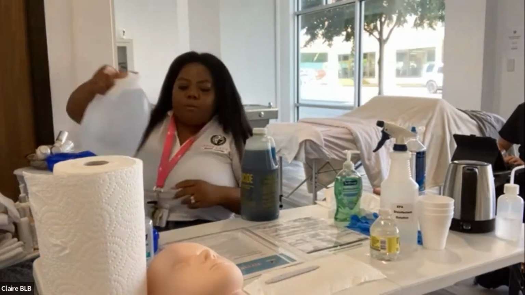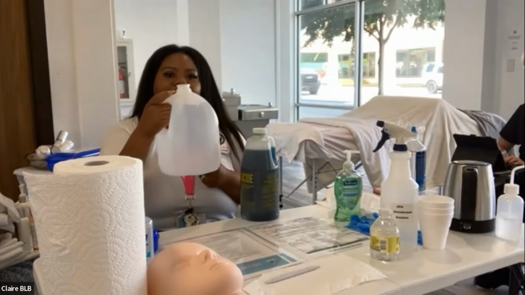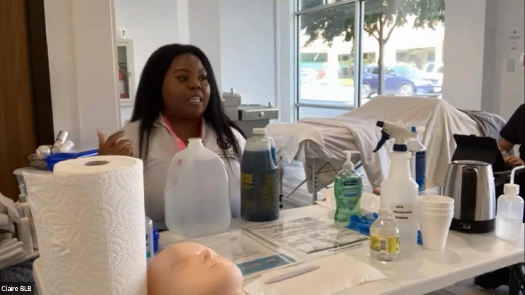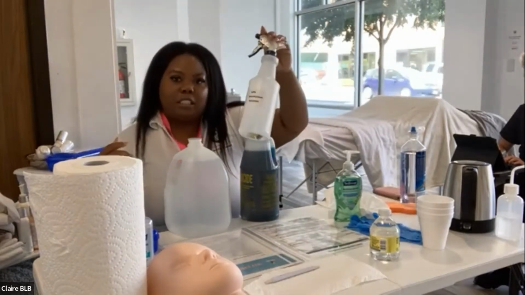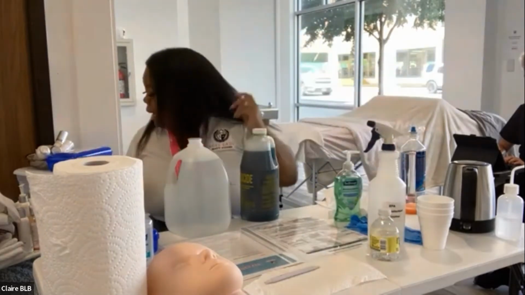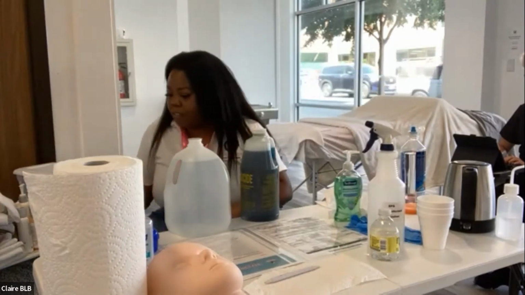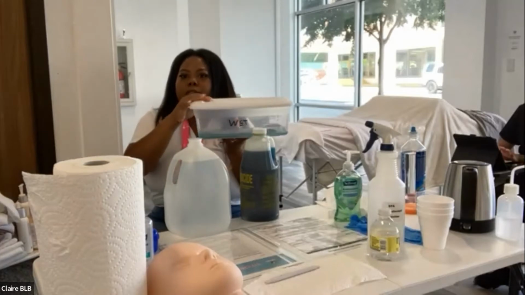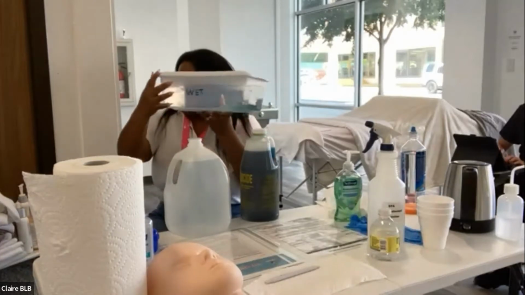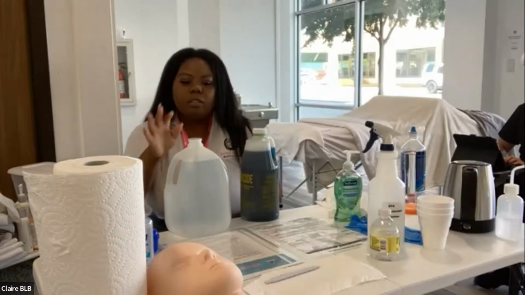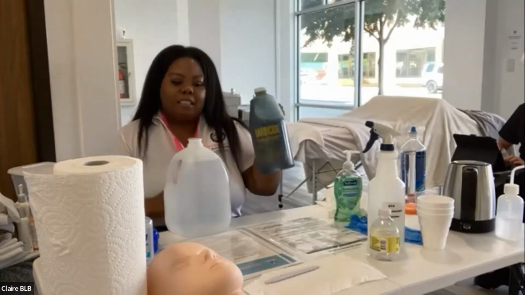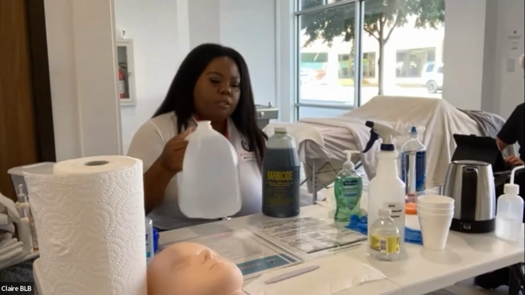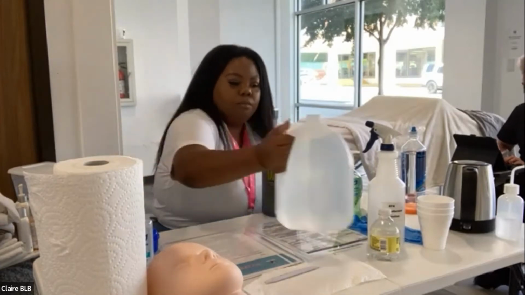What I like to do is mix 1 gallon jug each week, because then I can pour from this into my other containers, such as this. So I have a spray bottle version and a soaking container. EPA registered on the inside. So 2 ounces of Barbicide, 32 ounces of water. So I've got it mixed, it's ready to go.